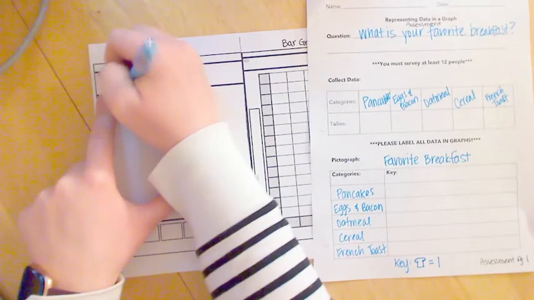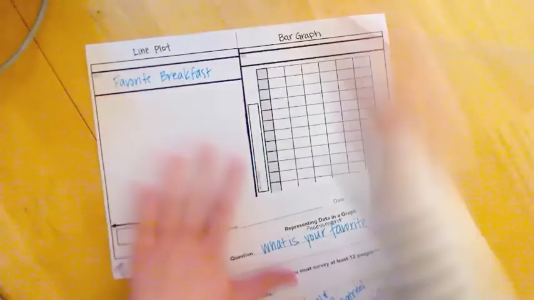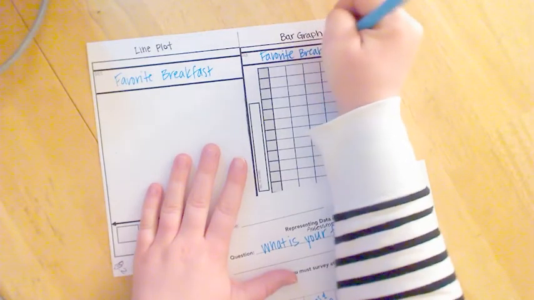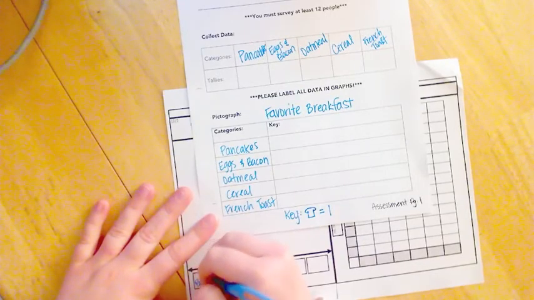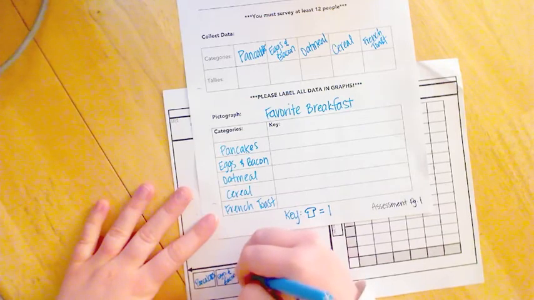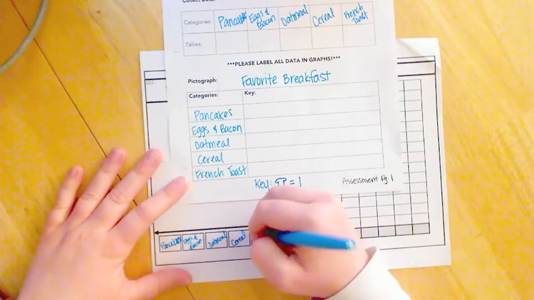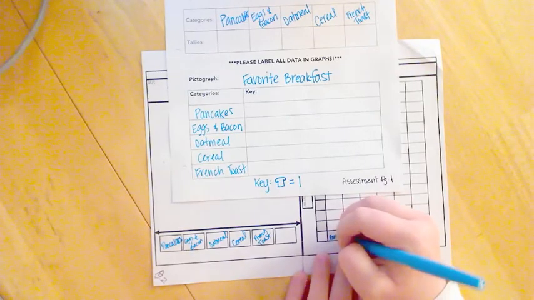Now I'm gonna look on the next one. Line plot and bar graph. Okay, so I'm gonna put the title, favorite breakfast. Put the title over here, favorite breakfast. And I'm gonna put my categories again. Pancakes, eggs and bacon, this one's a little smaller, but that's okay.